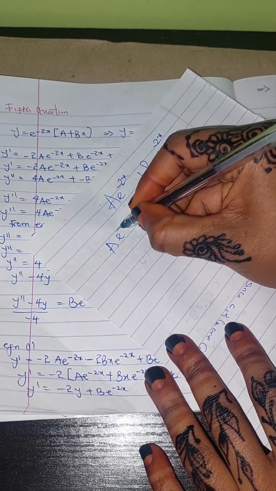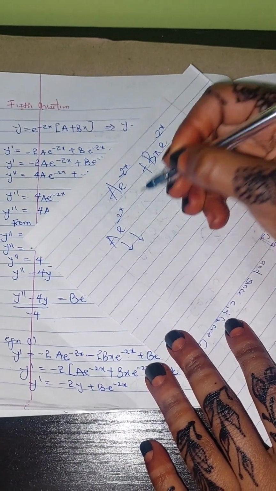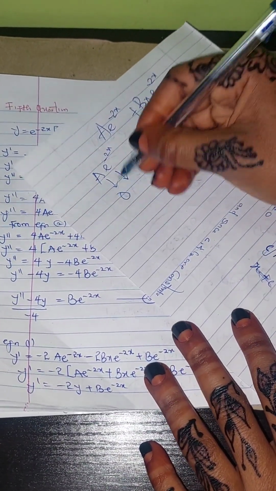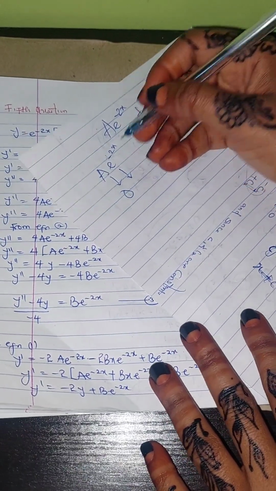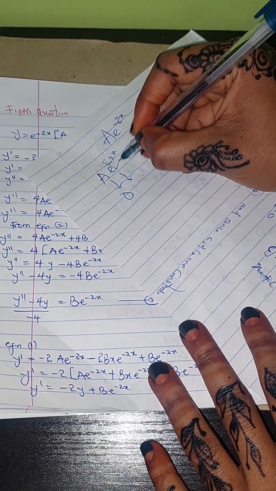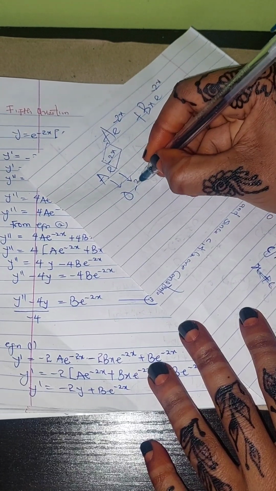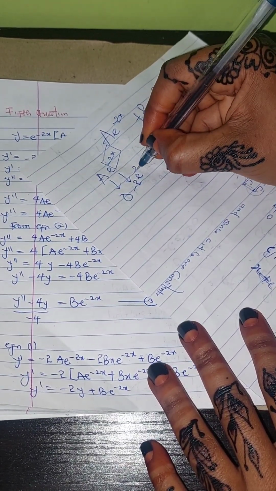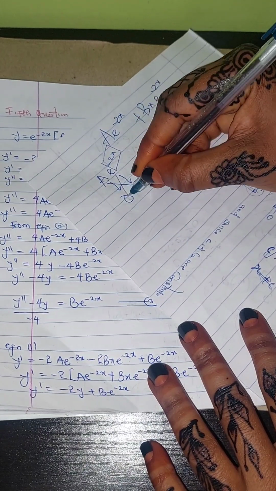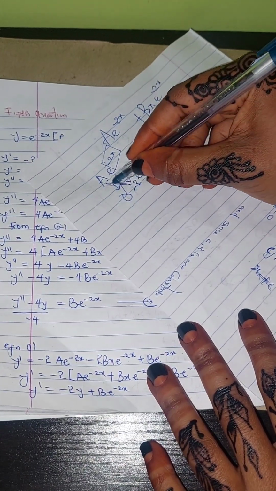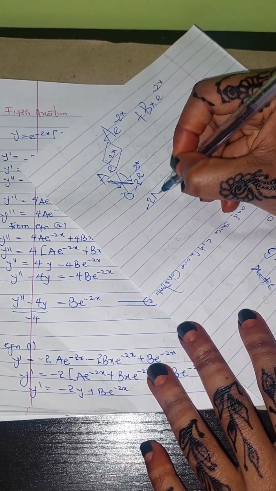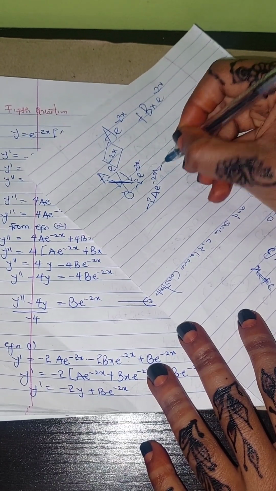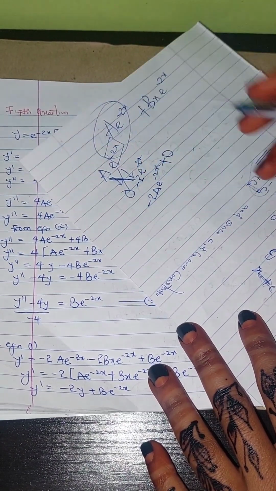So I have a e raised to power minus 2x. Bring it down. Differentiate a is 0. Differentiate e raised to power minus 2x. All you have. Don't forget, I said differentiate what you have on top first. So that should be minus 2. Then write your question back. Then you cross multiply. So this times this should be minus 2a e raised to power minus 2x plus 0. That's for this first man.